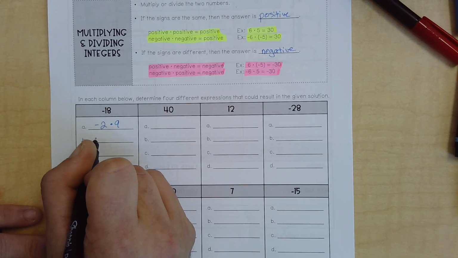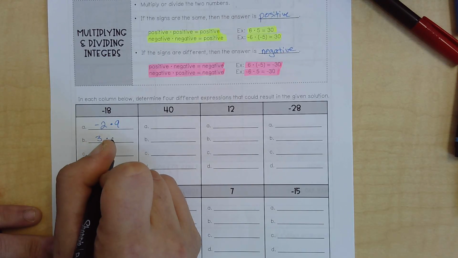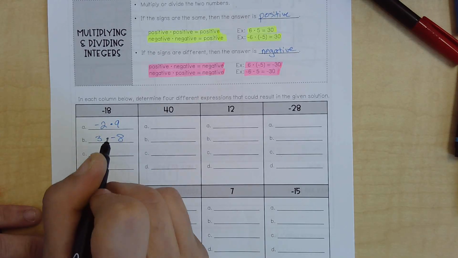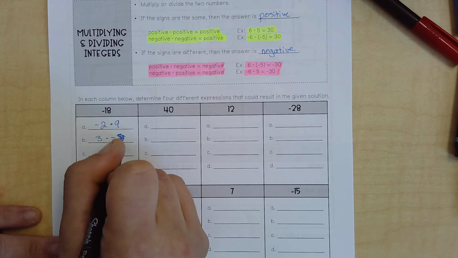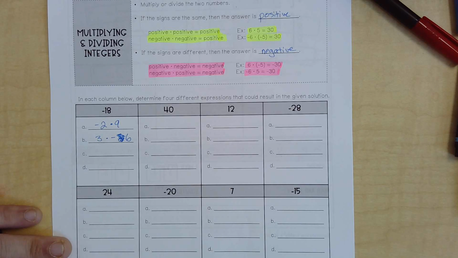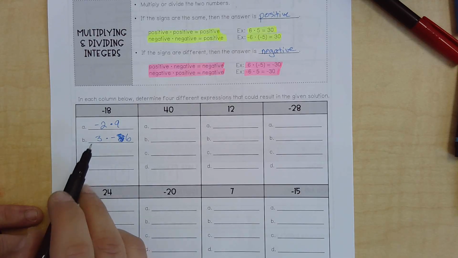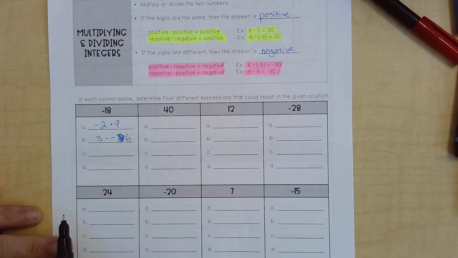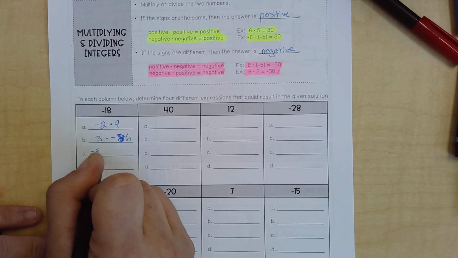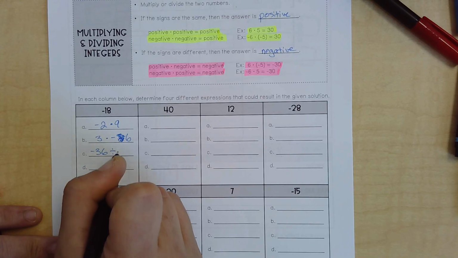Let's see, I can go with 3 times negative, well, my bad, I wrote an 8. Should not have done that. Should be a 6. Sorry about that. 3 times negative 6. That again gives us negative 18. We can do like a division thing here. 18 twice is 36, so we can say negative 36 divided by 2.